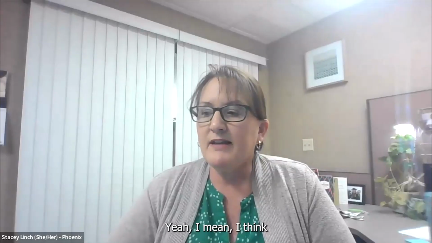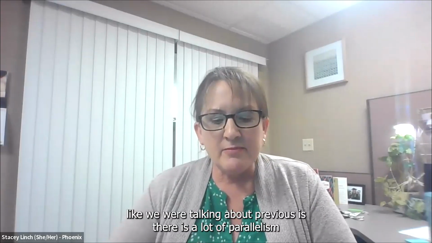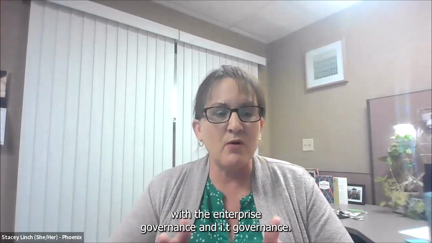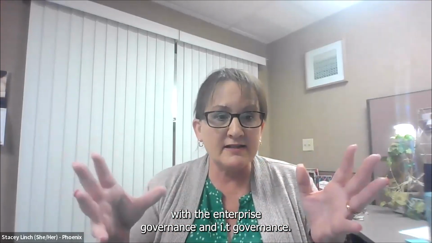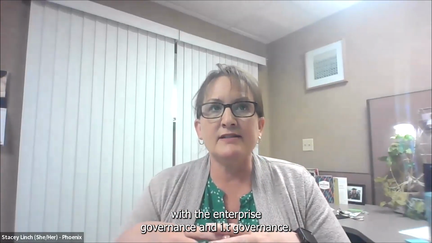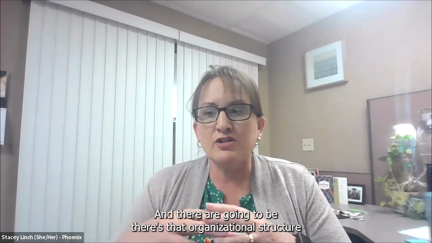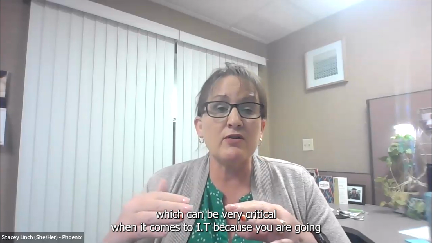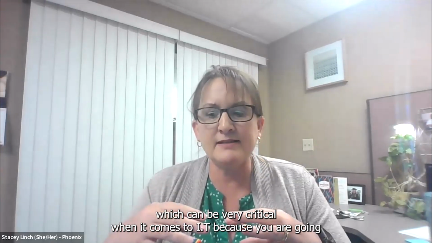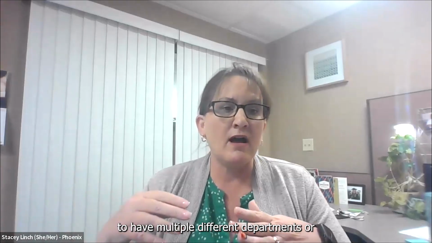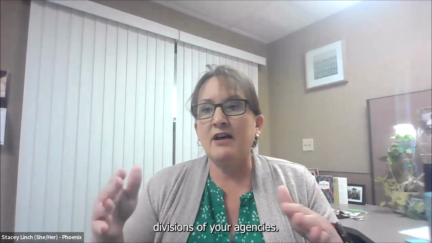Yeah, like we were talking about previously, there is a lot of parallelism with the enterprise governance and IT governance. There's that organizational structure, which can be very critical when it comes to IT, because you are going to have multiple different departments or divisions of your agency.